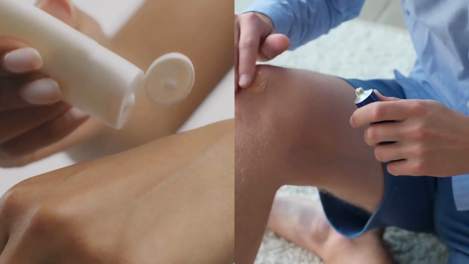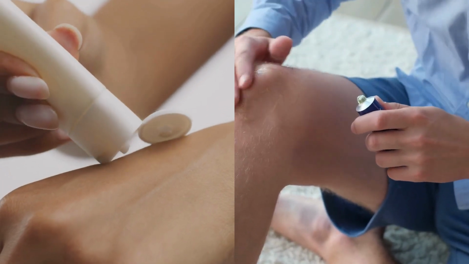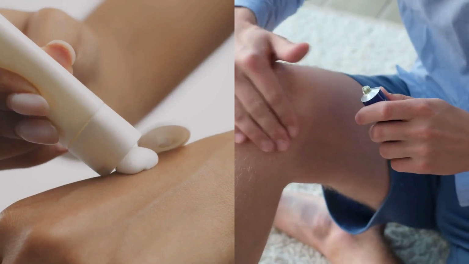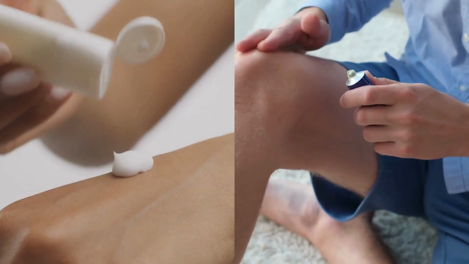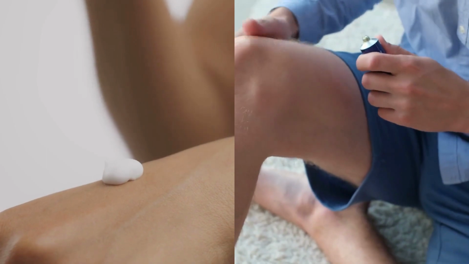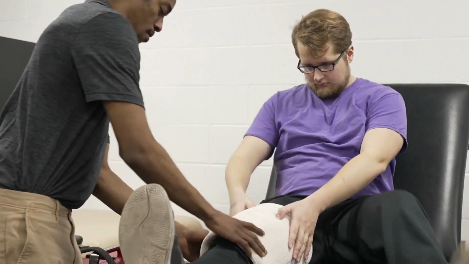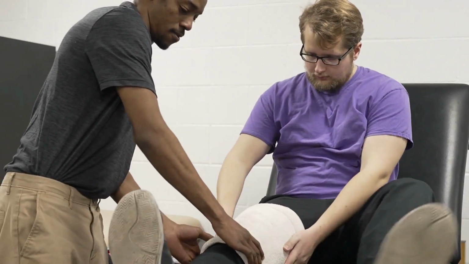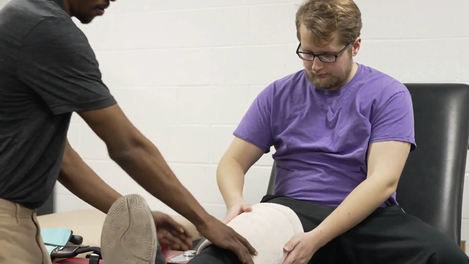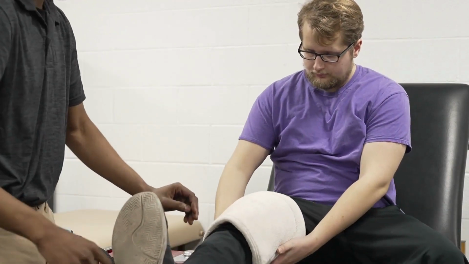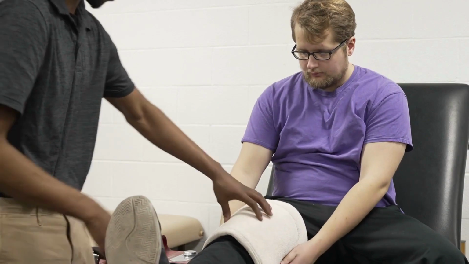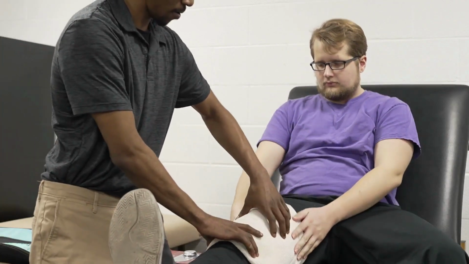Topical remedies. Applying topical creams or gels containing ingredients like arnica, menthol, or capsaicin may provide temporary relief from pain and inflammation. Heat therapy. Some people find relief from alternating heat and cold therapy. After the initial inflammation has subsided, applying heat to the affected area can help relax muscles and improve blood flow.